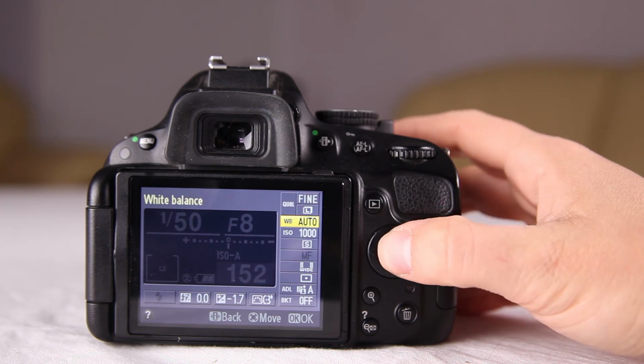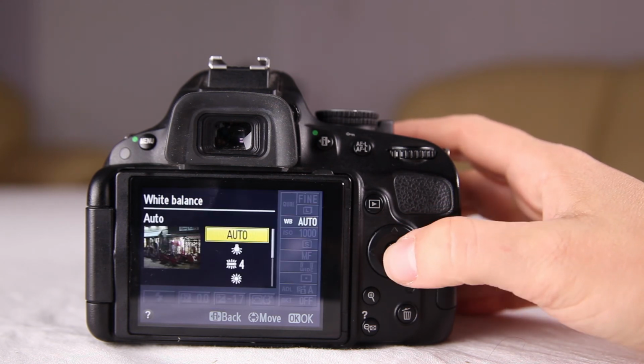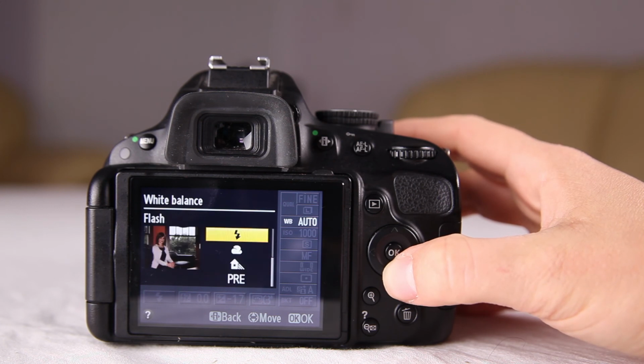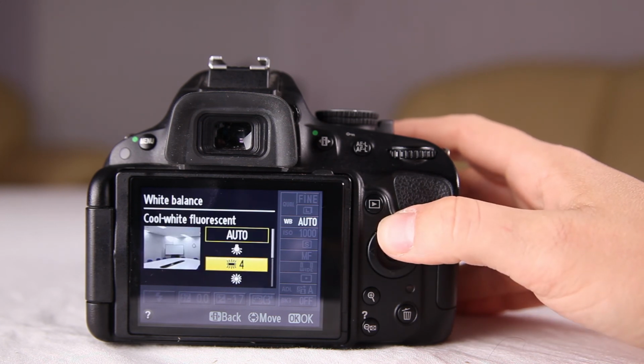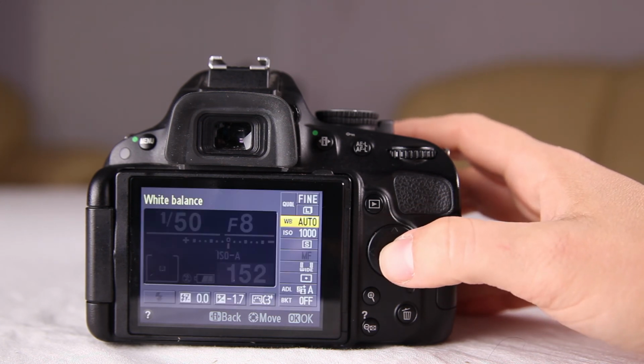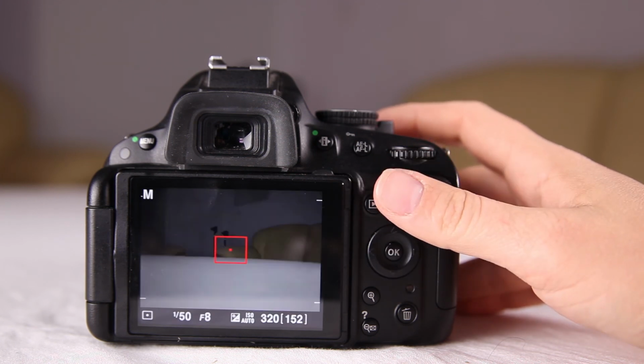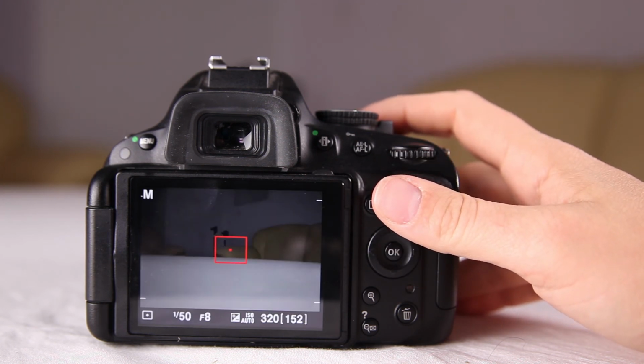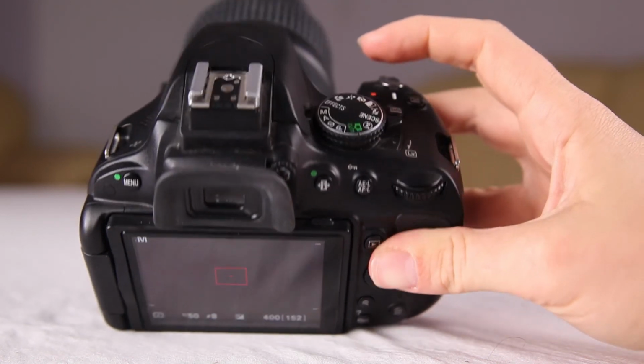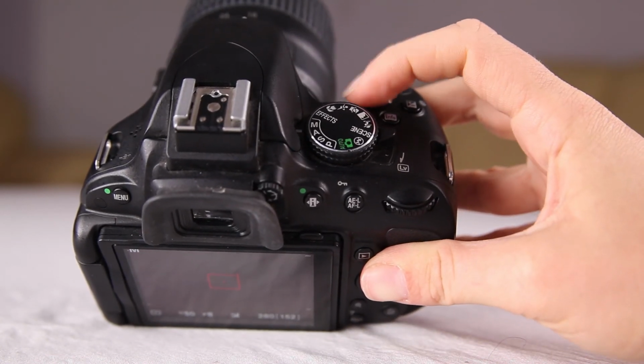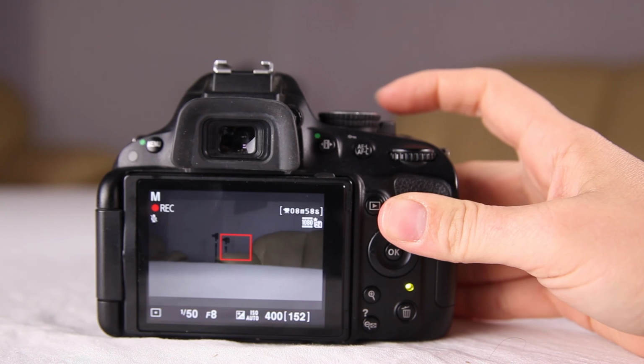And then maybe we want the white balance to be something else. I'm going to leave it at auto, but you can change your white balance for your movie right there in your info menu, just like we could with our pictures. So then, after your settings are what you want them to be, you can go ahead and hit our record button, and you're ready to record.